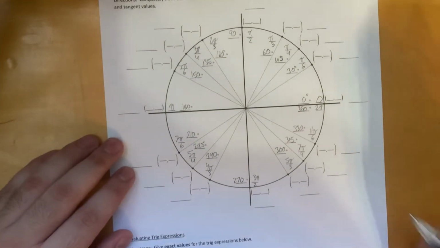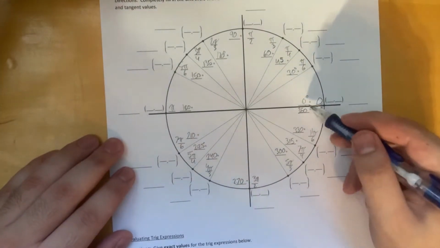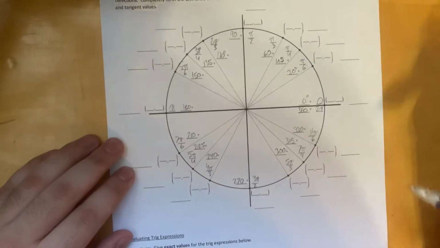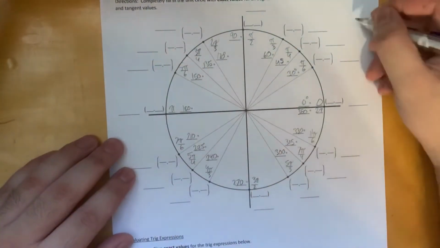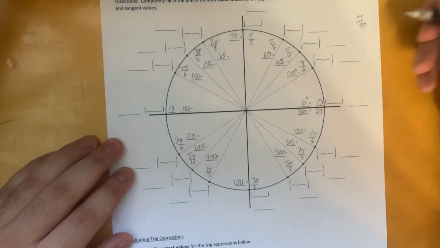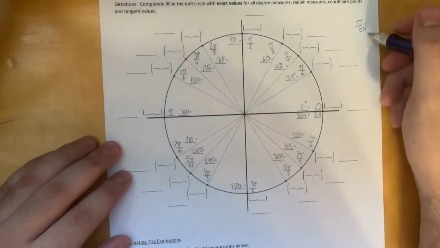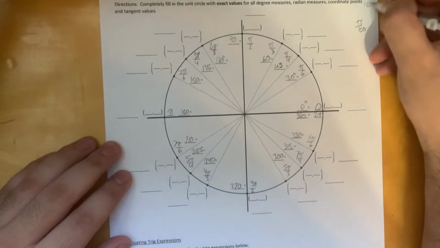Remember our formulas, our conversion factor. To get from degrees to radians, we're going to do pi over 180. Don't you forget that. And to go backwards, we're going to use 180 over pi.